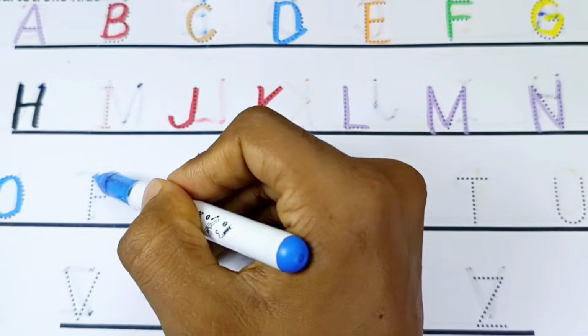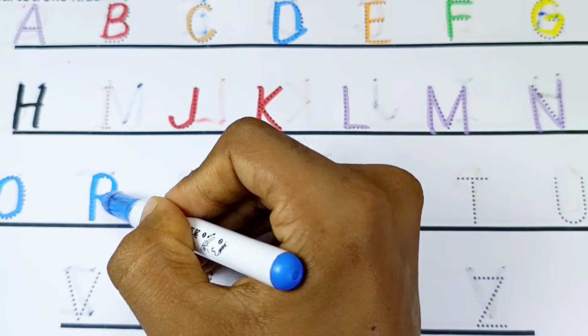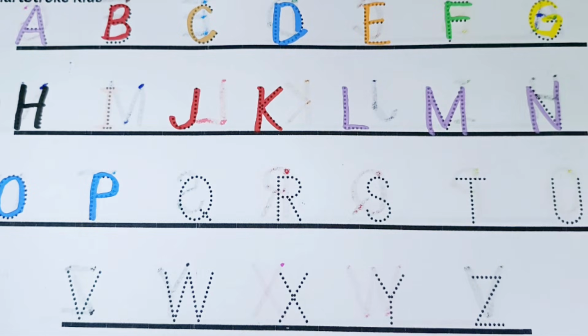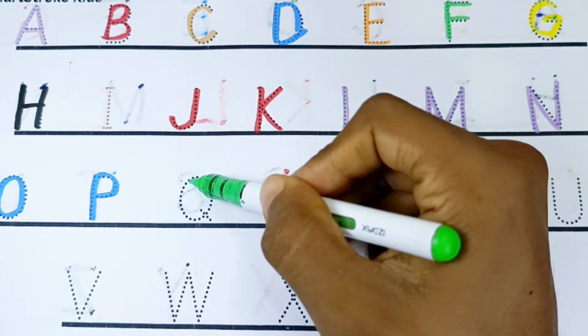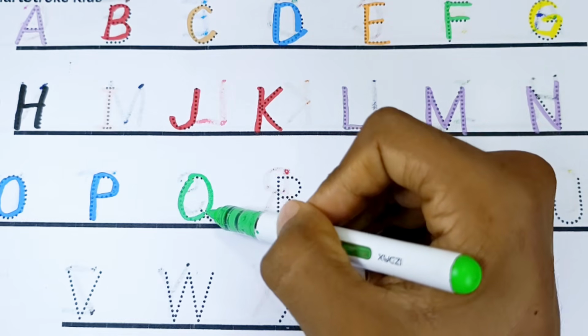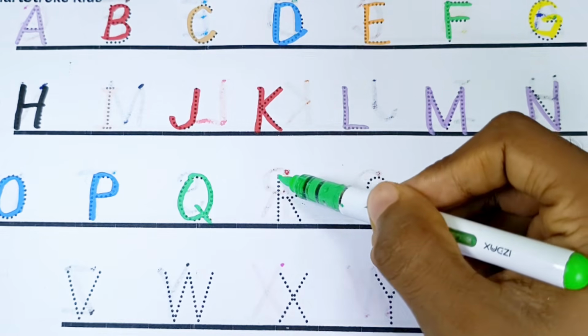O for orange. P for parrot. Kids, now you draw Q and use green color. Q for queen.